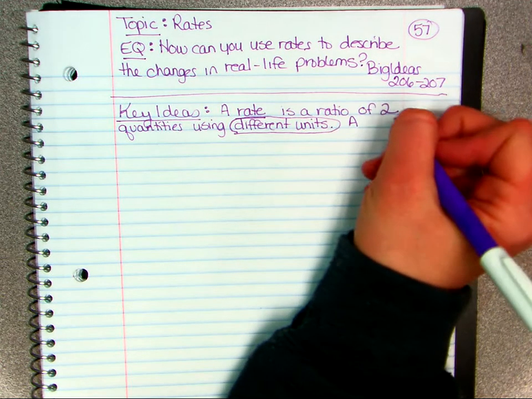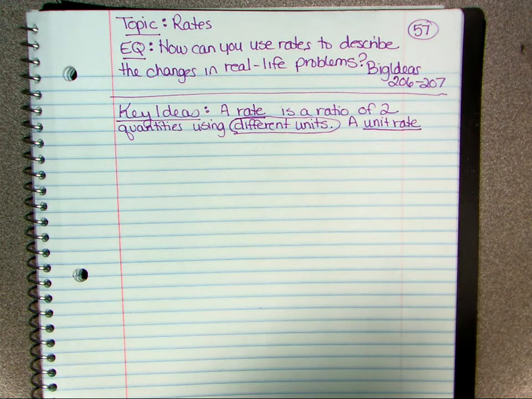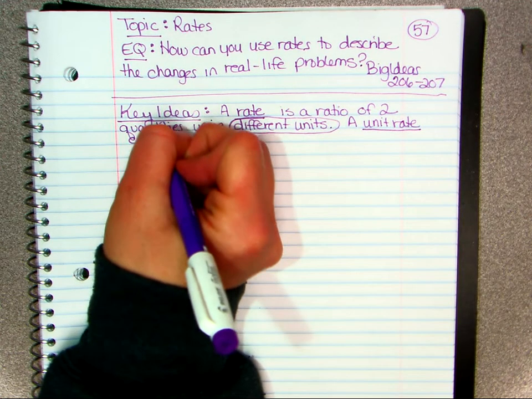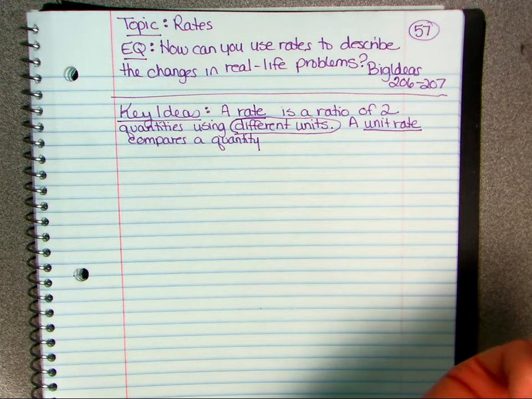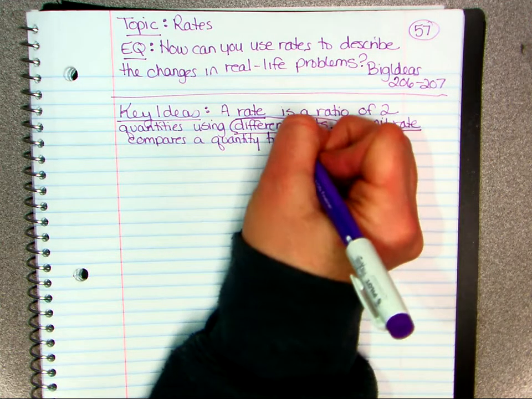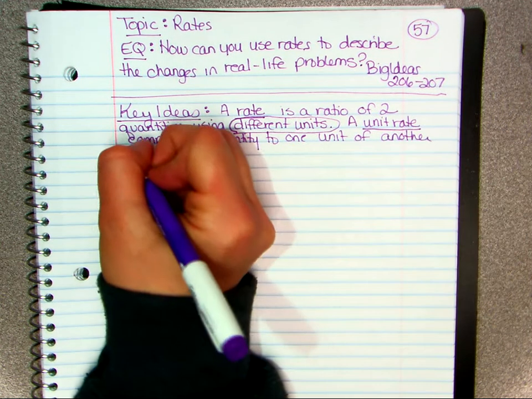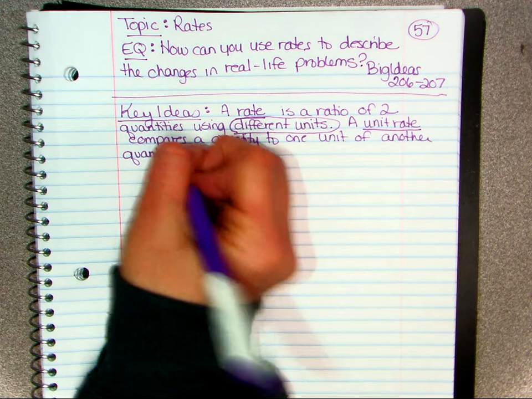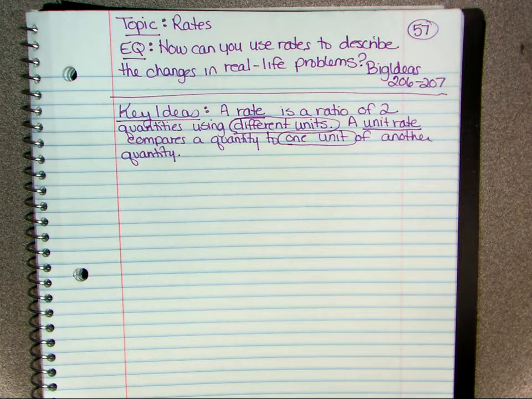Now, also important to note is a unit rate. A unit rate compares a quantity to one unit of another quantity. And it's important to understand this one unit. A good example of this I like to use is when you go to the grocery store and you're purchasing produce, you usually buy something per pound. That would be an example of a unit rate. It's per pound, per one unit.